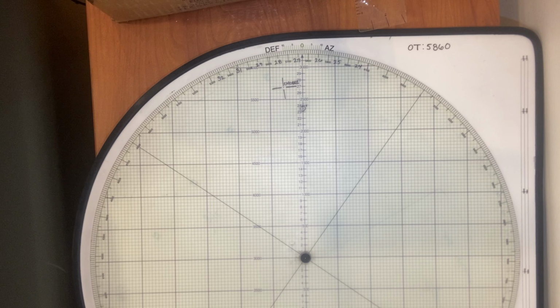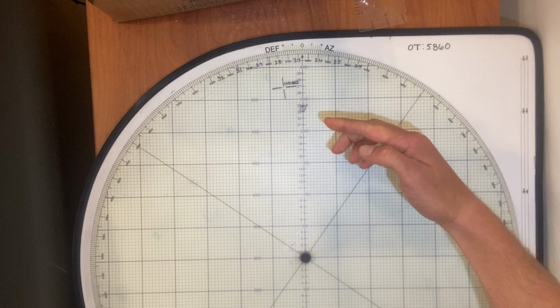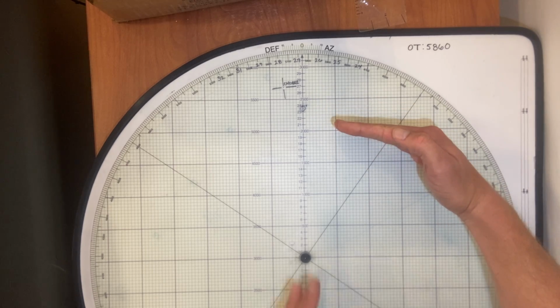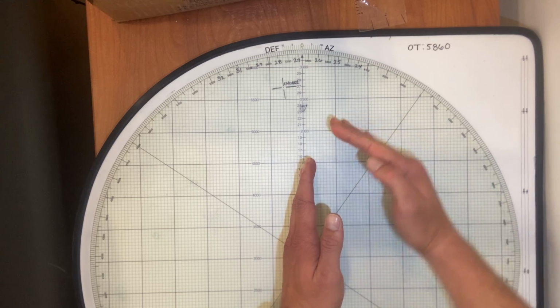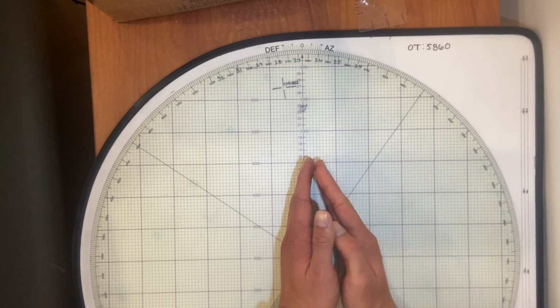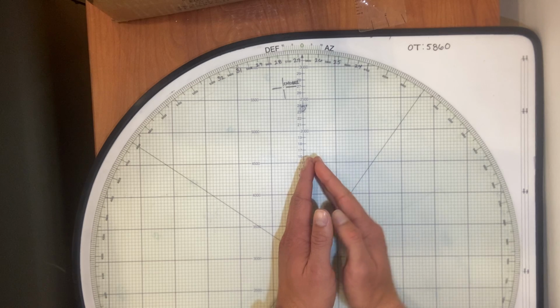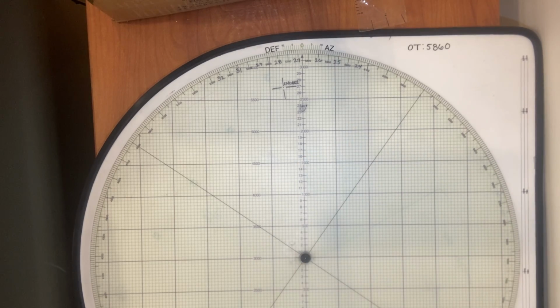If I have the observer looking at my target this way, and my gun looking at it this way, I'm trying to compute the angular difference, or the angular variation, between the two. We'll get into that here in a second.